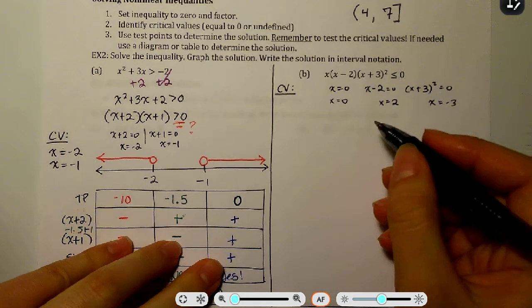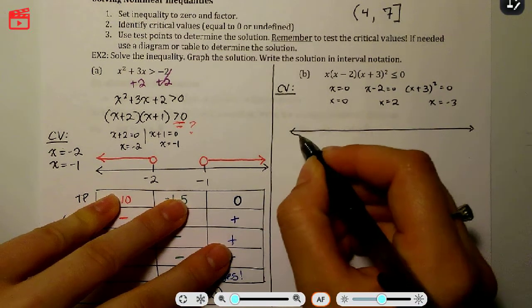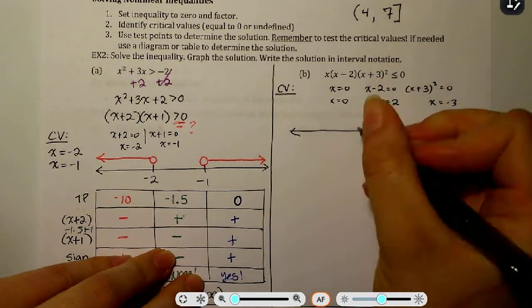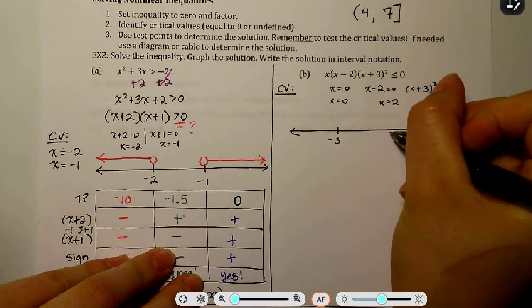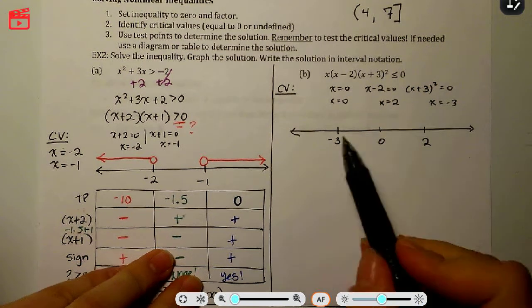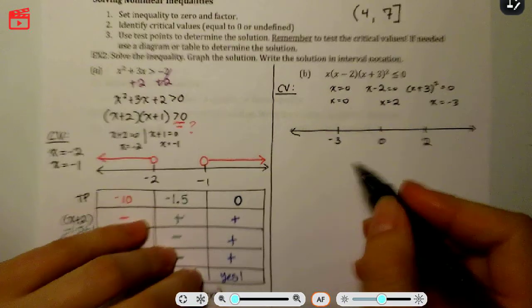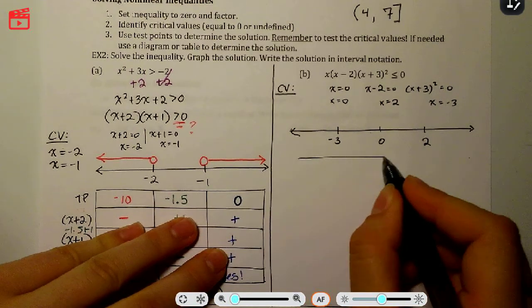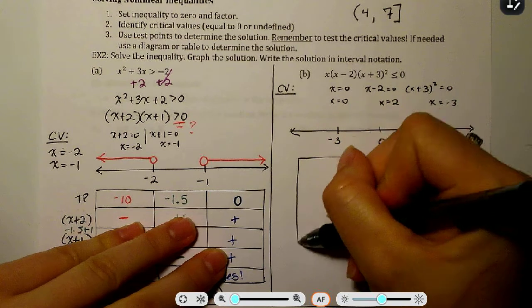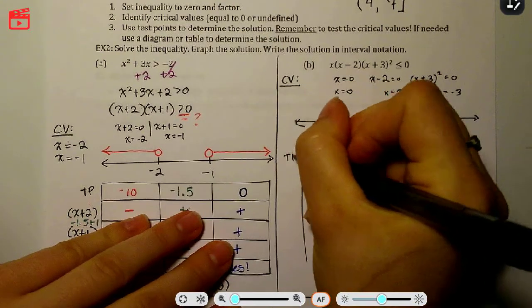Okay, let's go ahead and draw our chart. So what values do I have? I have negative 3, 0, and 2. Ooh, this time my graph has been split into 1, 2, 3, 4 sections. So let's go ahead, draw in the chart. Now, let's see. So my test point is always first.